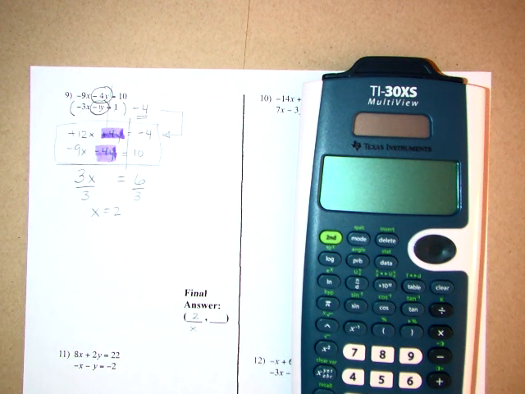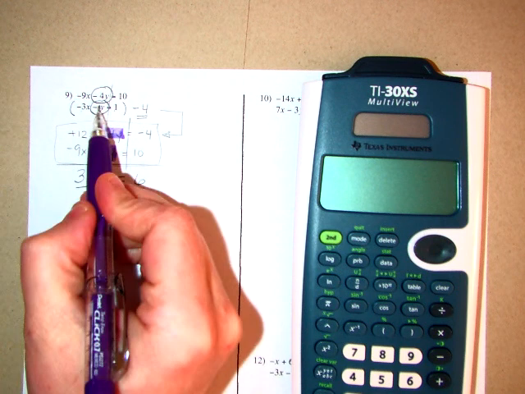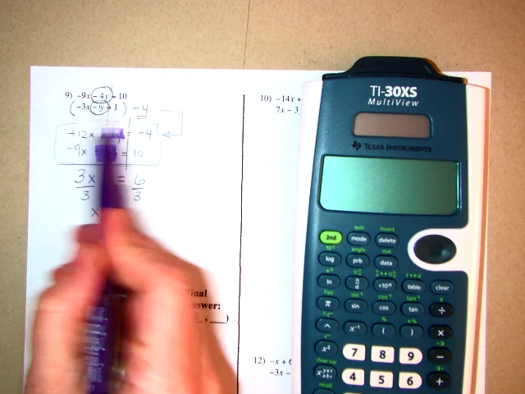Now I have a choice. I can pick any line that I want to. I can pick the first line. I can pick the second line. I can pick the third line. I can pick any of these 4 equations. I'm going to start with the top one this time.